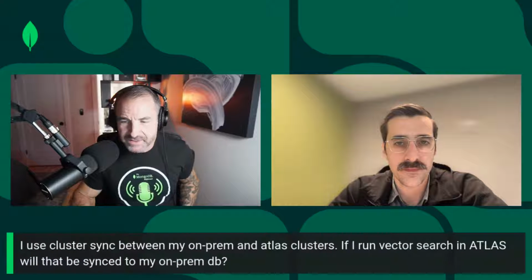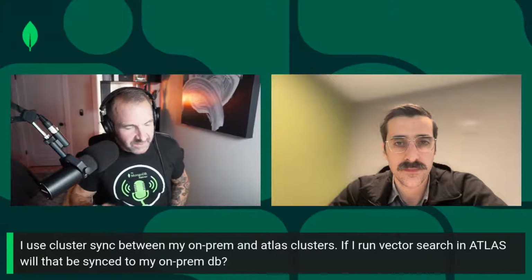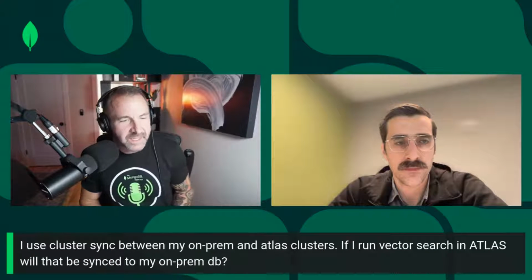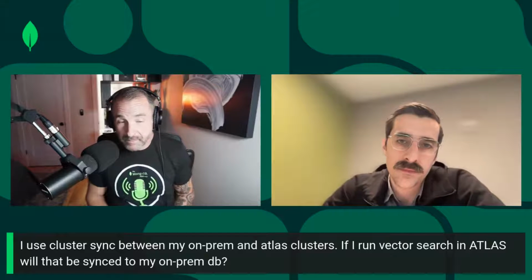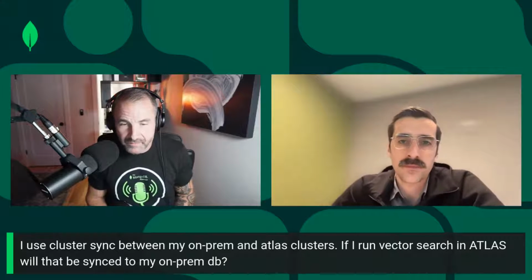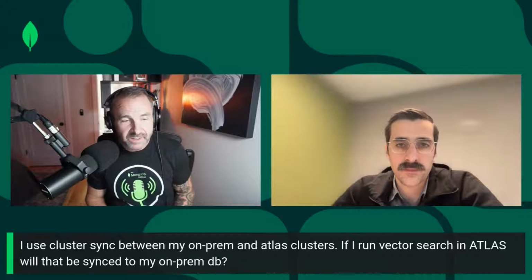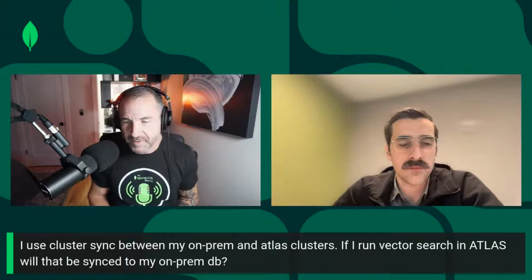The next question has to do with cluster sync. And this is a question I have as well. So it says, I use cluster sync between my on-prem and my Atlas clusters. If I run vector search against Atlas, will that be synced to my on-prem database?